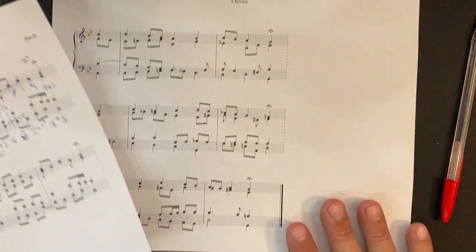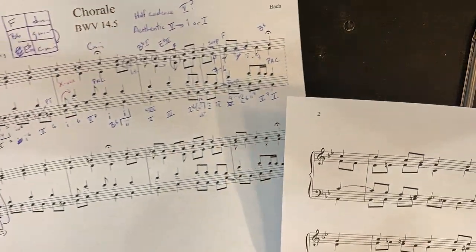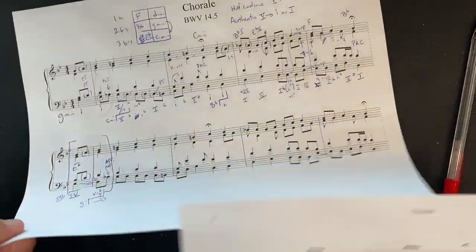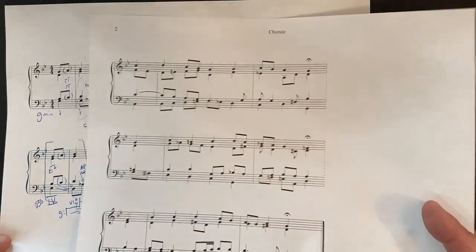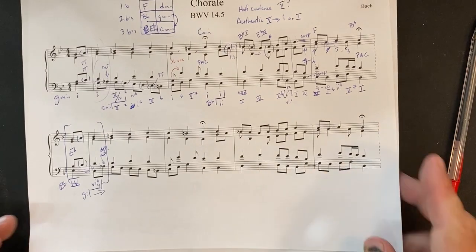I'm just going to keep going through. If I break this into another video, that's fine. But I want to point something else out about this sort of apex point before we go on to the second half of the chorale. This is the best bass line ever.